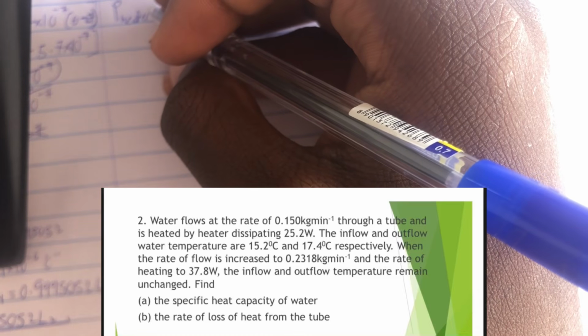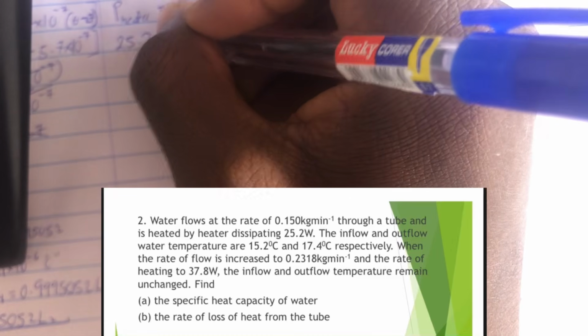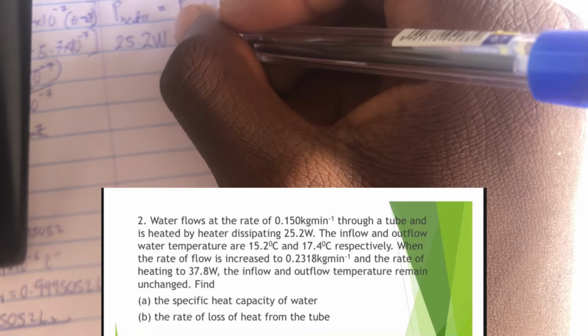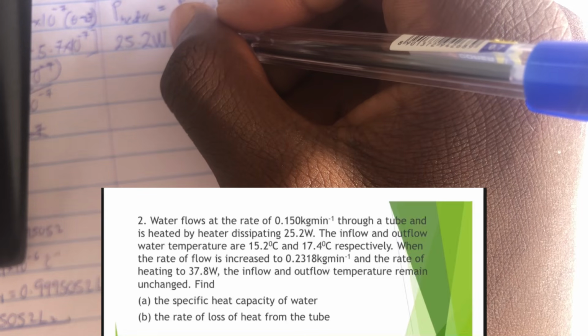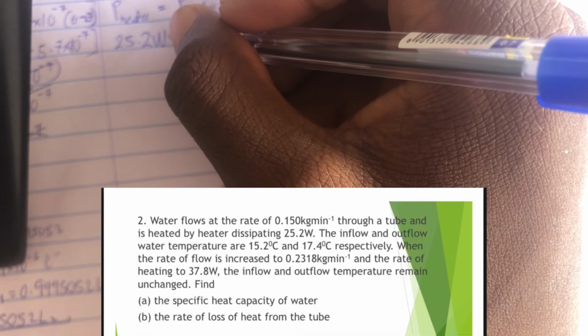They said when the water is heated by 25.2 watts, that's the rate of energy supplied by the heater. And the water was flowing at 0.150 kilogram per minute, right?